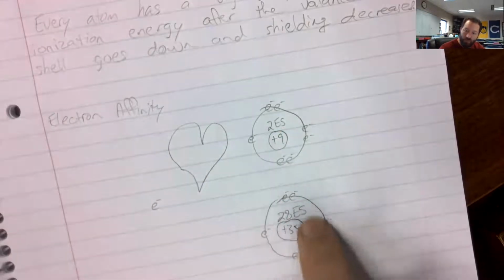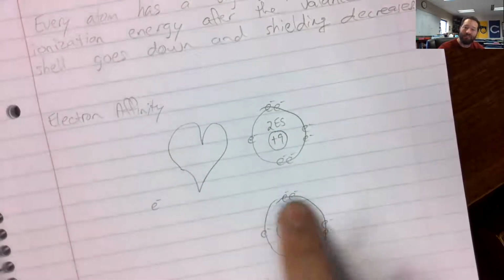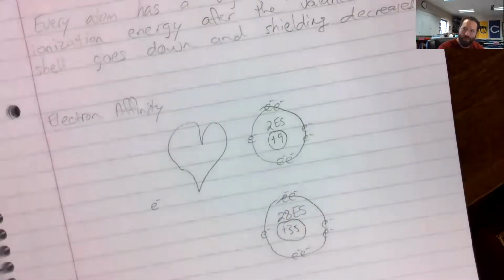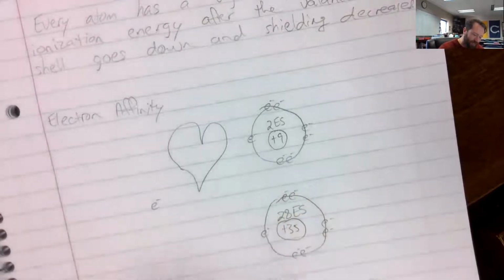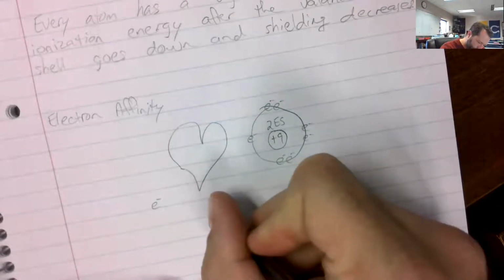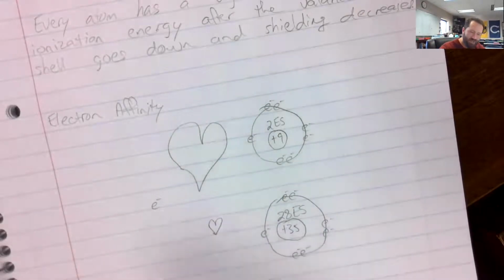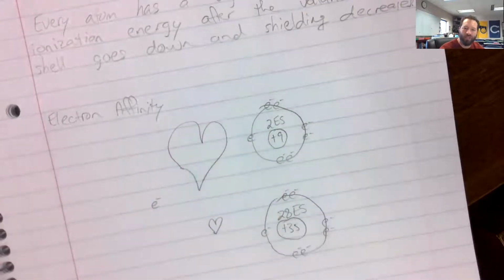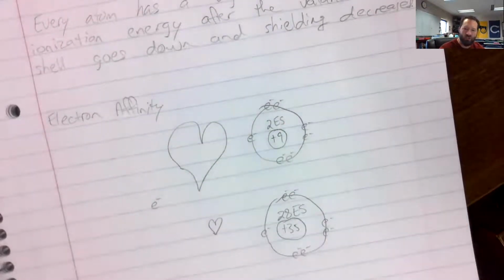Over here, we've got 28 inner shell electrons that are basically saying, no, we don't want another electron. They're negatively charged. Negative charges are bad. Don't give us another electron. Just a small heart for bromine, big heart for fluorine. His electron affinity is going to be much higher.